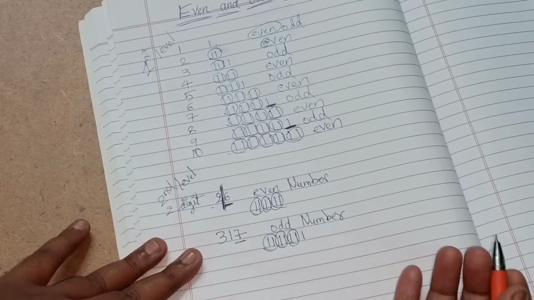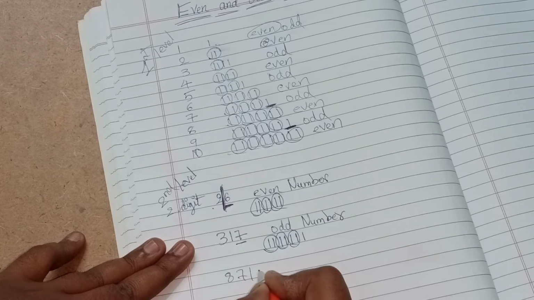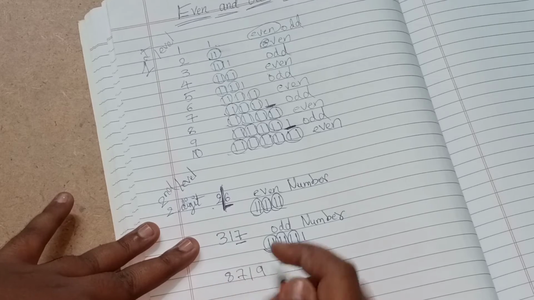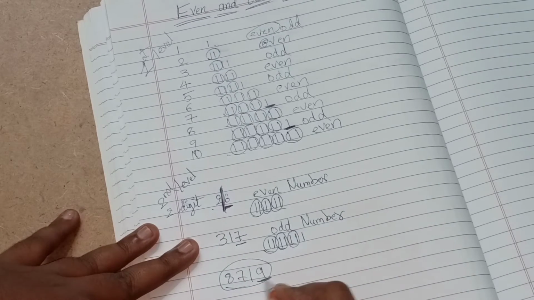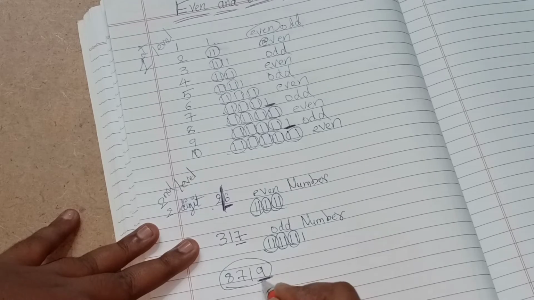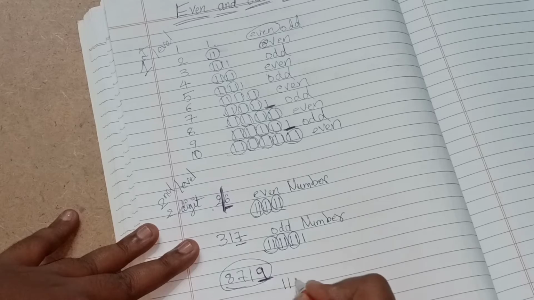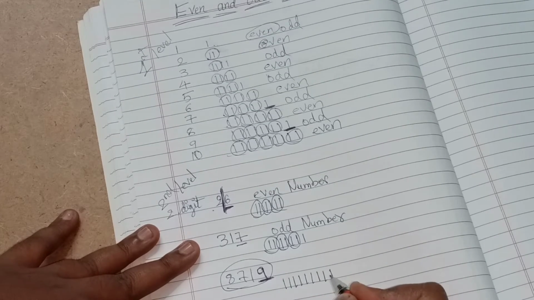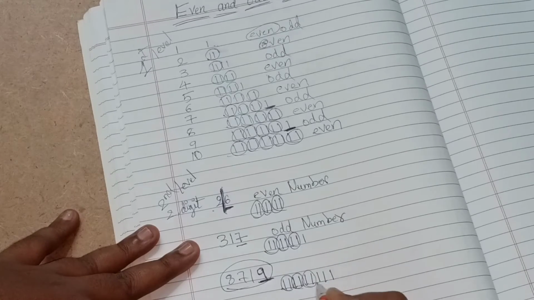Let's go for a 4-digit number, 8719. Identify this one now. Ask them to take the last number. What is the last number? 9. 1, 2, 3, 4, 5, 6, 7, 8, 9. Now ask them to pair: 1, 2, 3, 4.